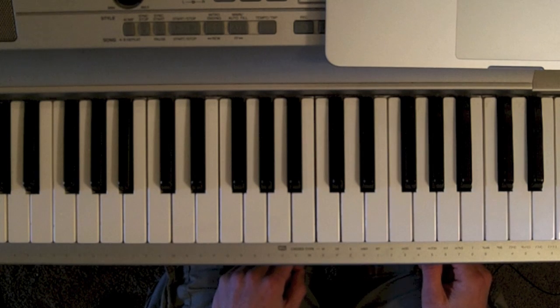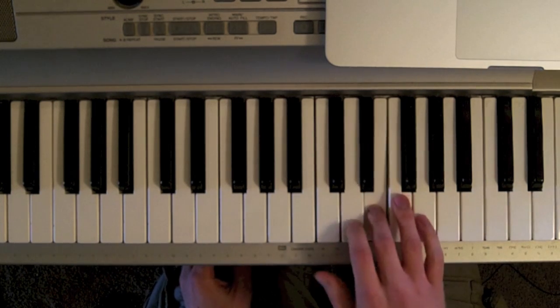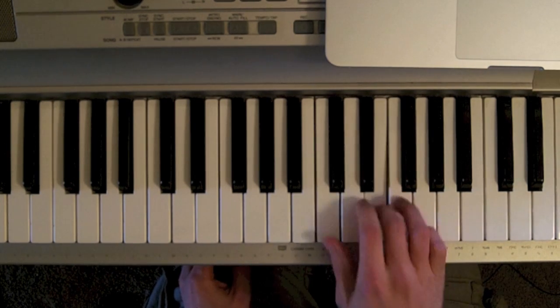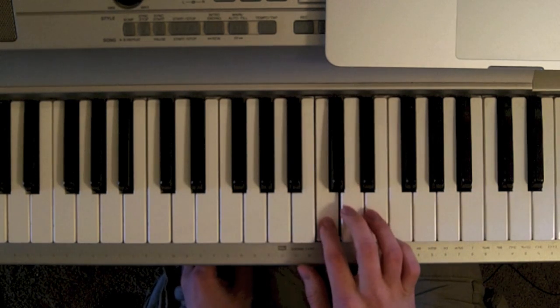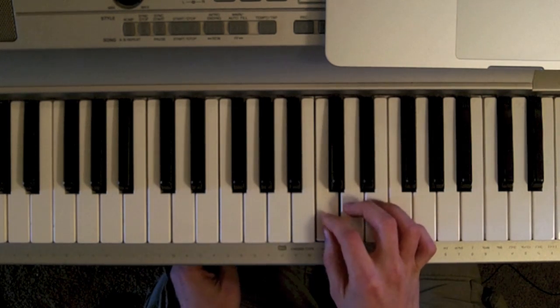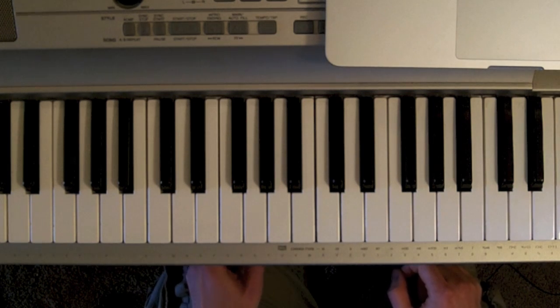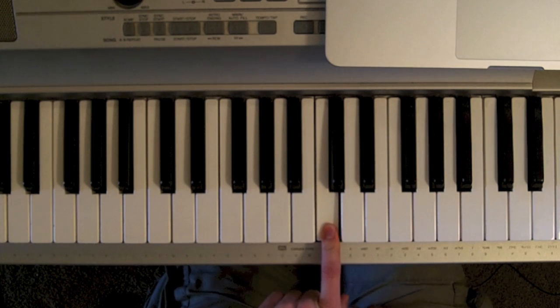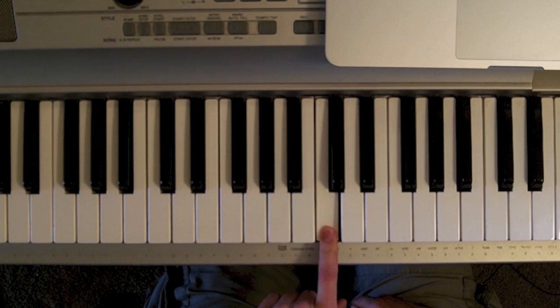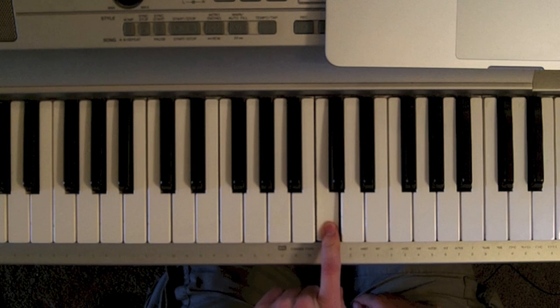So you think about even, and it brings us back to the final. That's true of so many melodies. So C is home base. So really pay attention to that because when you're playing by ear, you always want to know where home is.